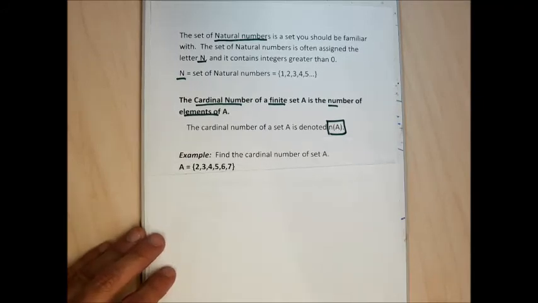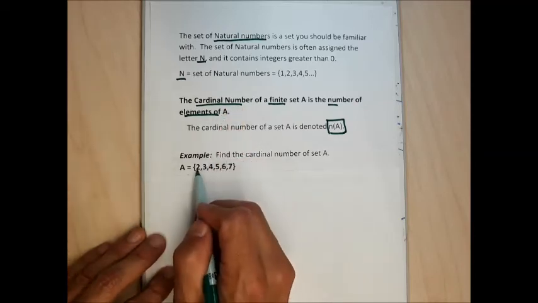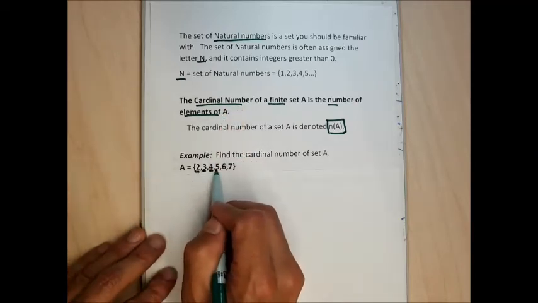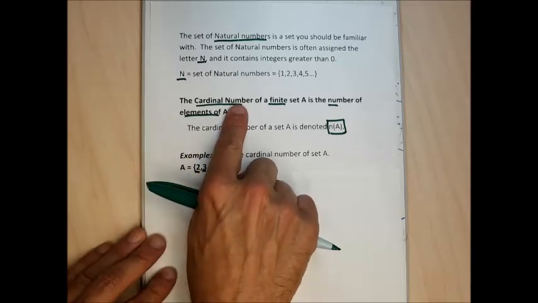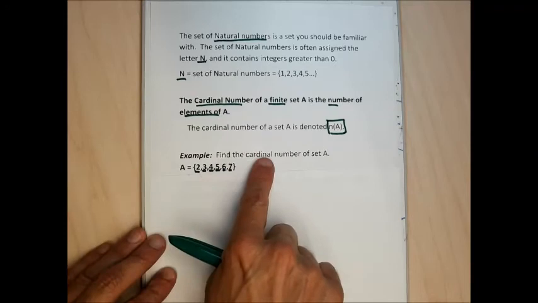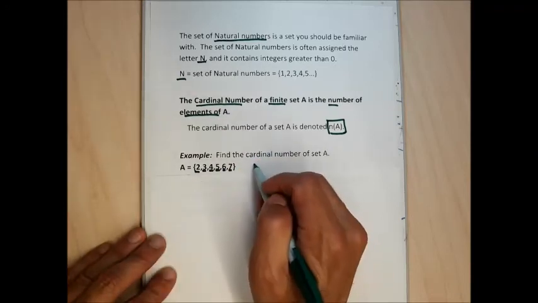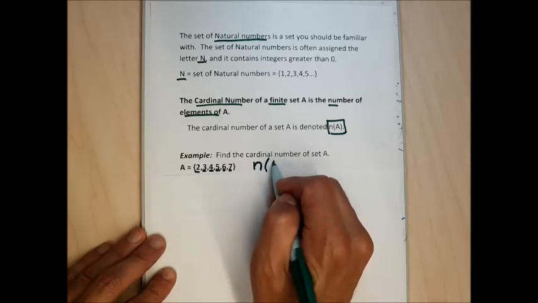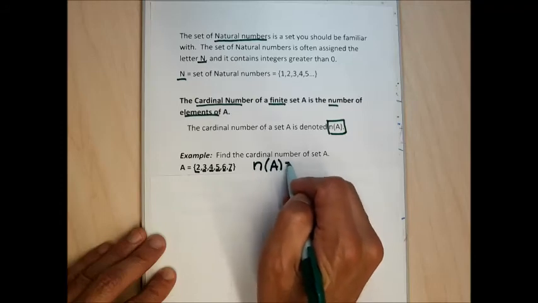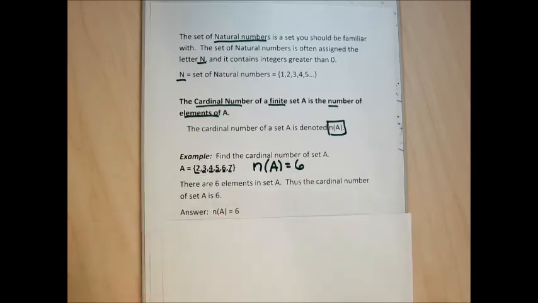So example, find the cardinal number of set A. The cardinal number of set A is the number of elements in set A. There's 1, 2, 3, 4, 5, 6 elements in set A. The cardinal number is the number of elements in a finite set. The cardinal number of this set, because it has 6 elements, is 6. And I'm going to write this down. I'm going to say n(A), which means the number of elements in set A, equals 6. The cardinal number of set A is 6 because there's 6 elements in the set. And that's exactly what I wrote down there.